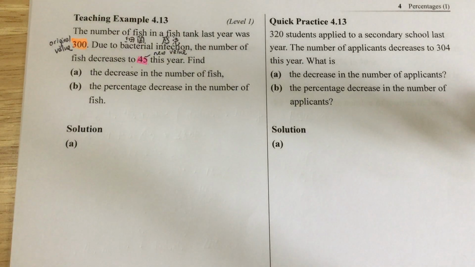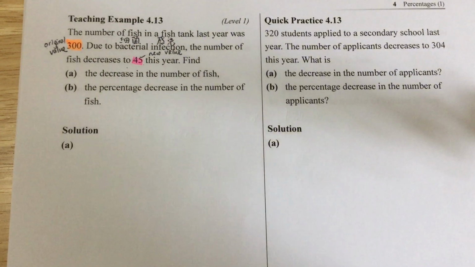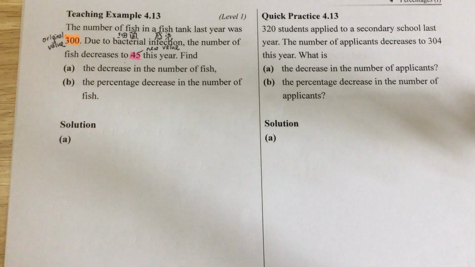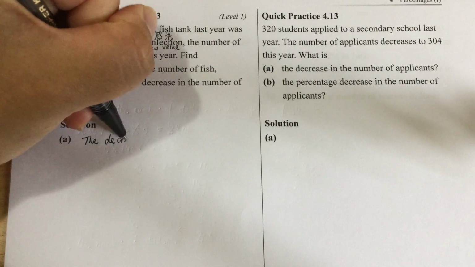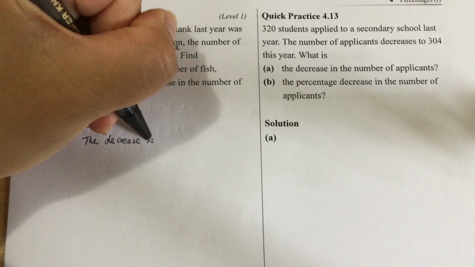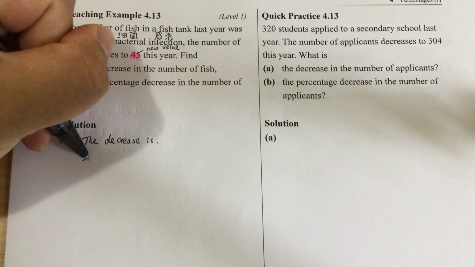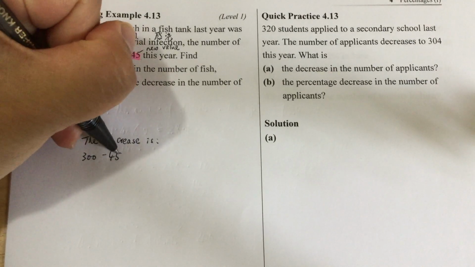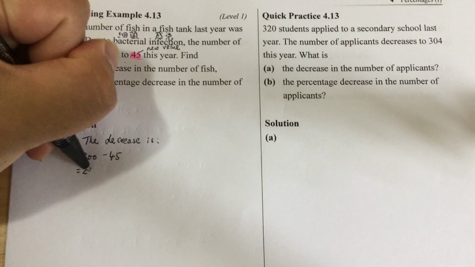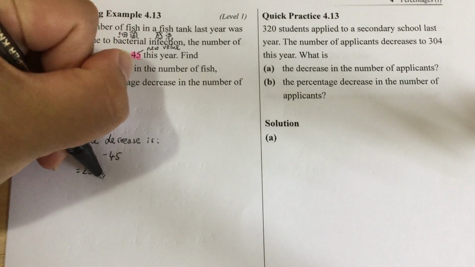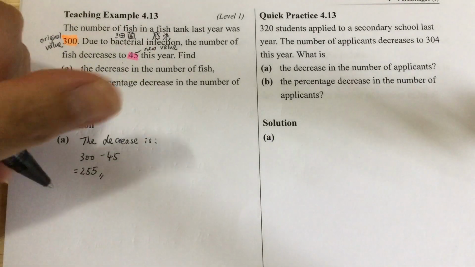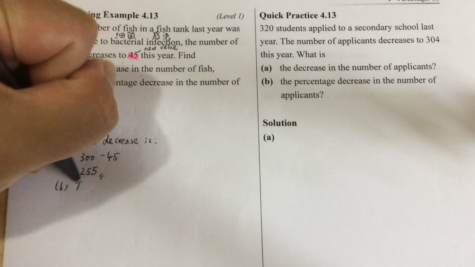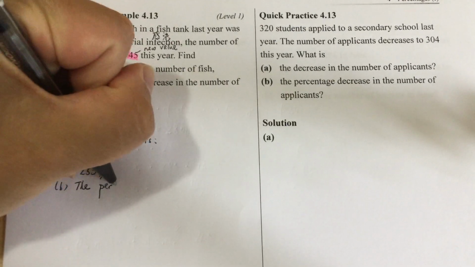So what you are going to calculate is part A and part B. For part A, the decrease in the number of fish, you will use 300 minus 45 immediately. The answer is 255 fish. This is A. For part B, you are going to calculate the percentage decrease.